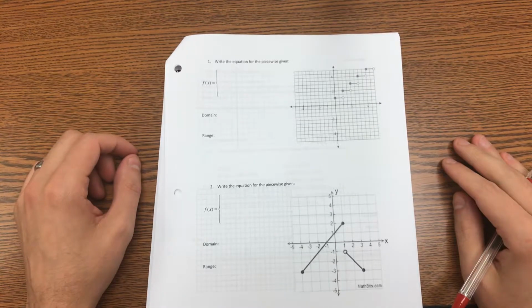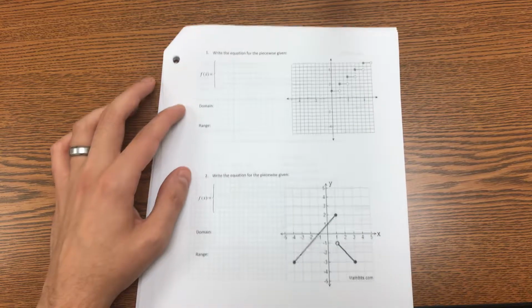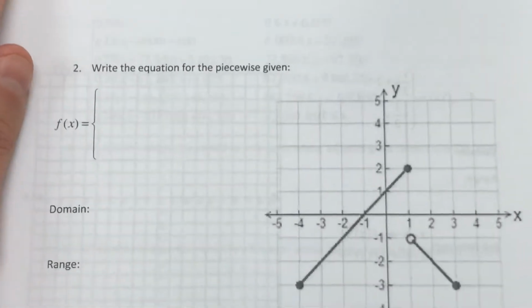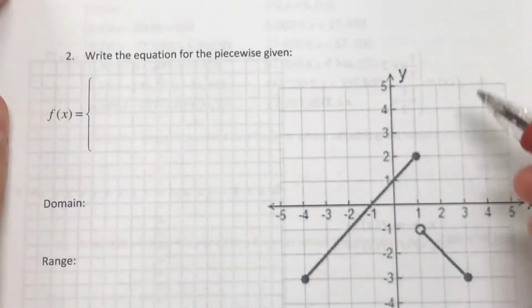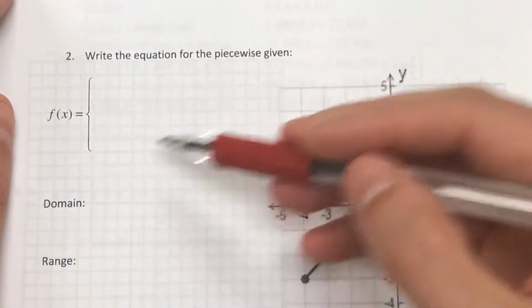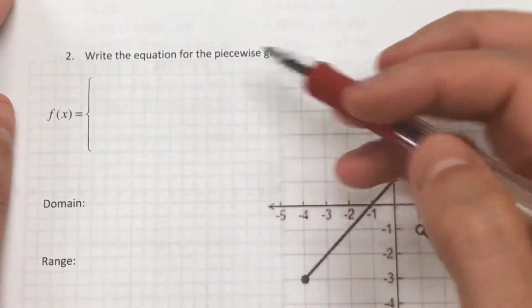All right. Back to this. Next page, as I said, I'm going to start with the second problem rather than the first one. Note that in this one, we are going backwards. Instead of having an equation, we're going to graph it. We have the graph and we want to actually write the equation for it.